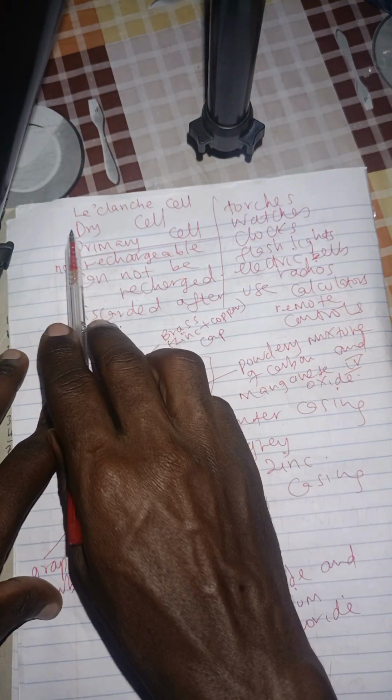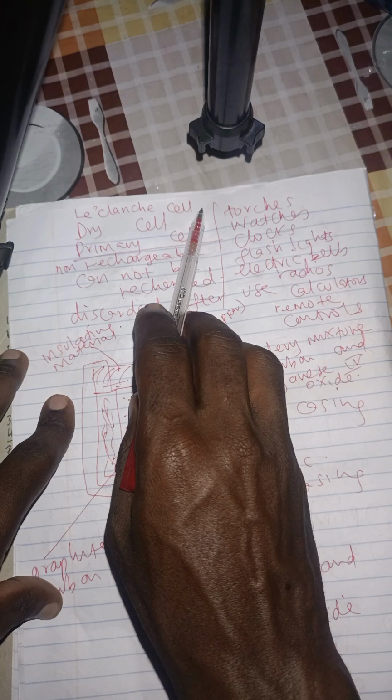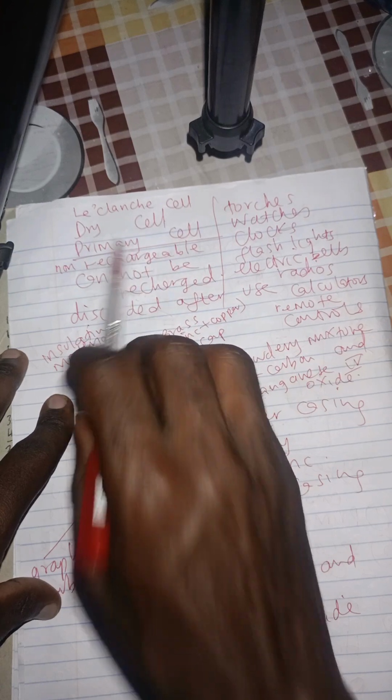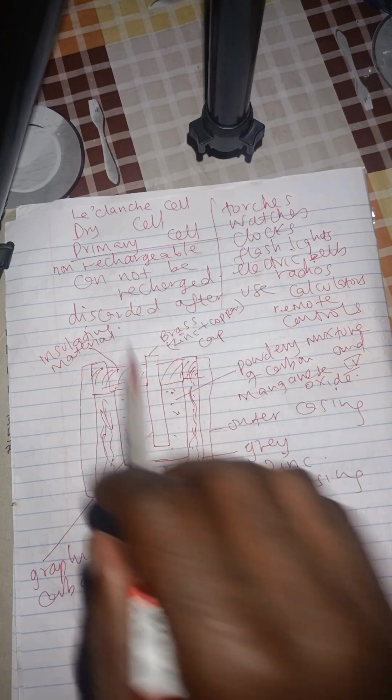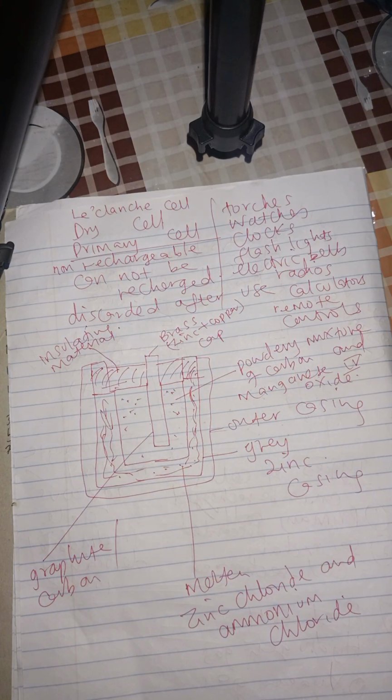So you can call it a dry cell or a Leclanché cell, and this is a very good example of a primary cell. It is non-rechargeable or cannot be recharged. Once it has been used, it gets discarded when all the energy in it is consumed.